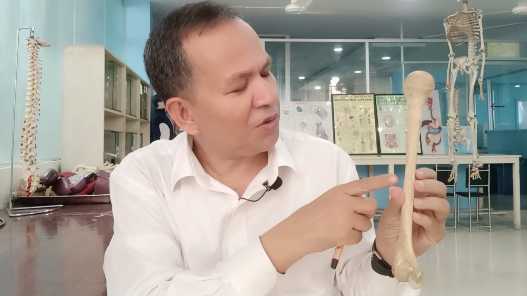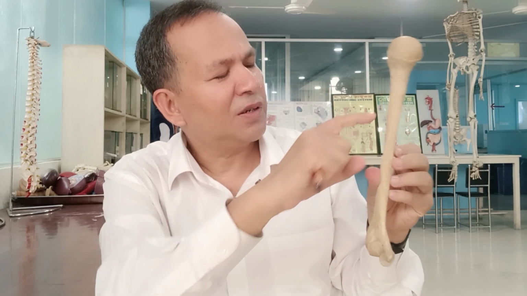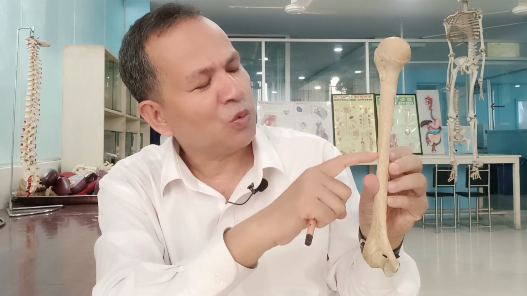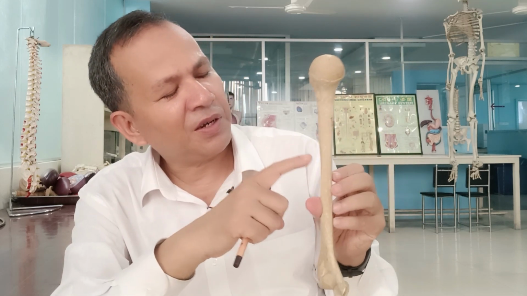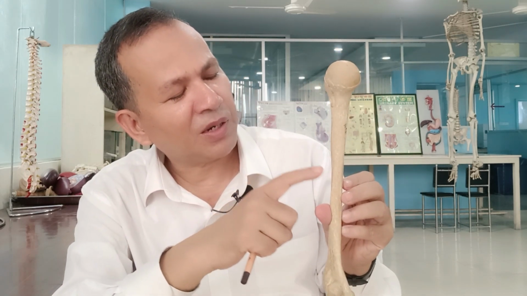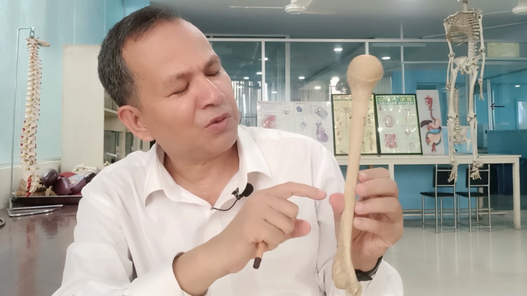On the posterior surface, in the middle 1/3, there is a shallow groove known as radial groove. The radial nerve and the brachial artery passes through this groove, so this is known as radial groove.